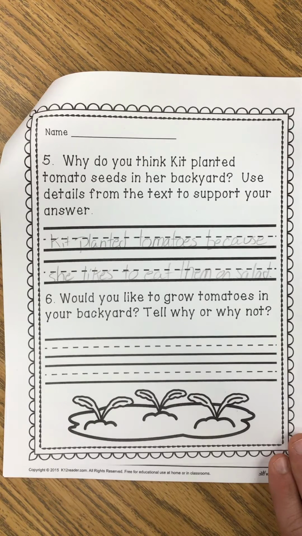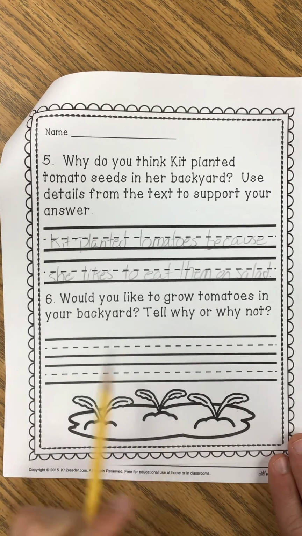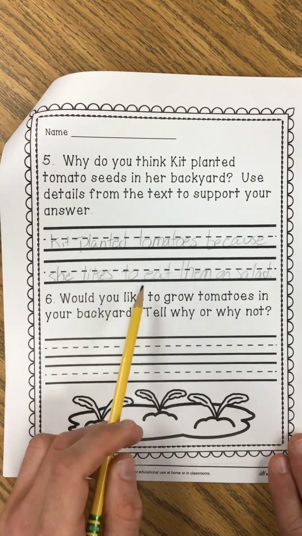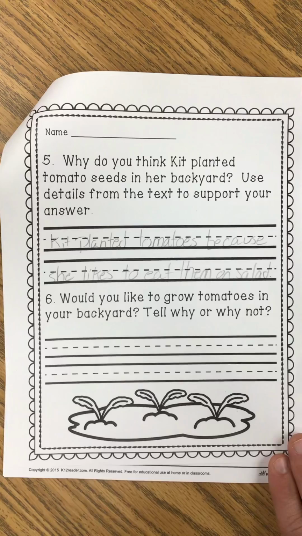Because of what we read in the story, we know that that is why Kit planted the tomatoes. Why do you think Kit planted tomato seeds in her backyard? Kit planted tomatoes because she likes to eat them on salad. Finish the rest of the worksheet on your own.